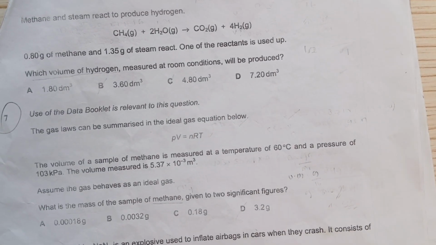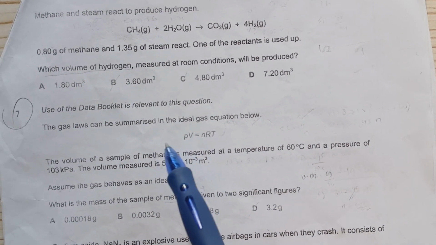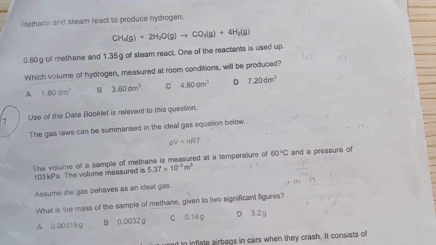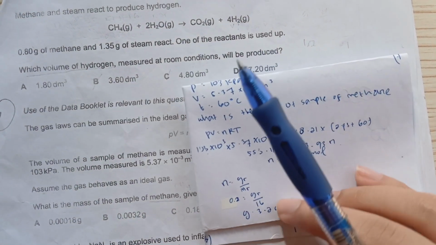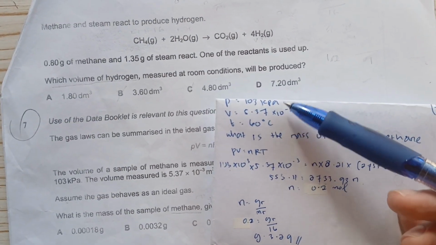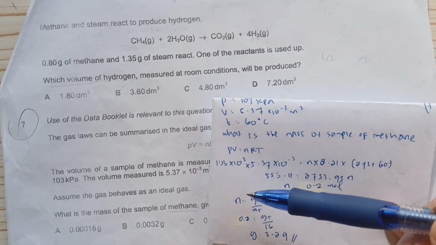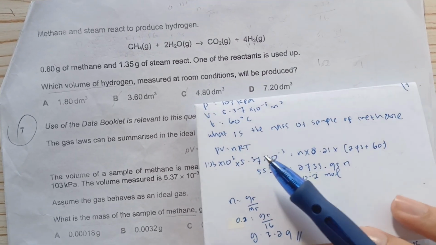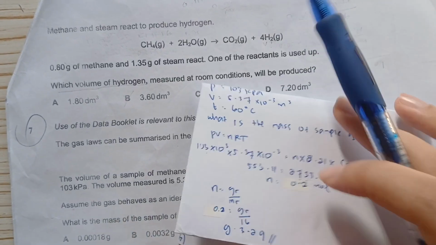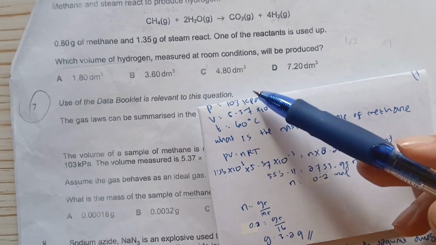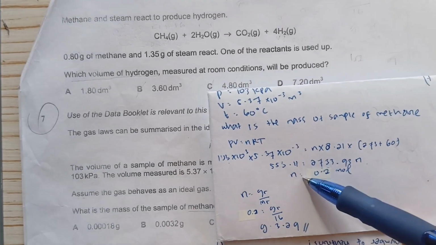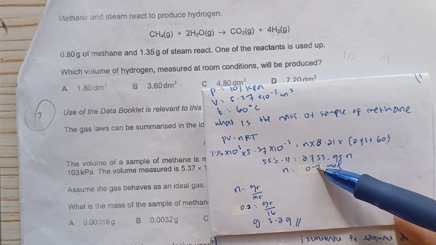So let's jump to another question. This question is, what is the mass of the sample of methane, which is CH4? So I already completed the data in here. There's pressure, volume, and temperature. What is the mass of the sample of methane? So we use this formula PV equals nRT. We input the data in here into this formula, and we get the mole. The mole equals 0.2.